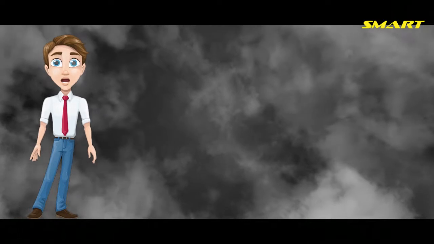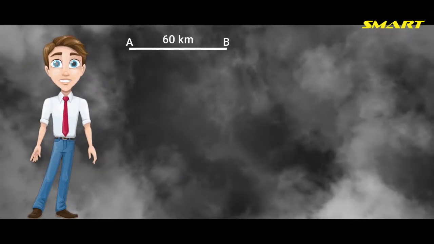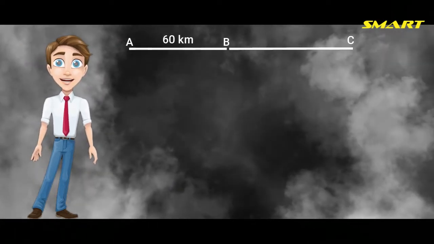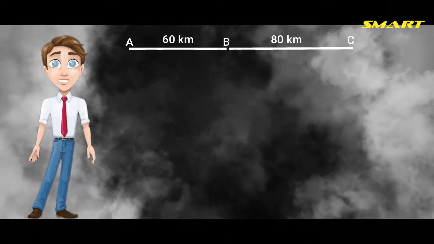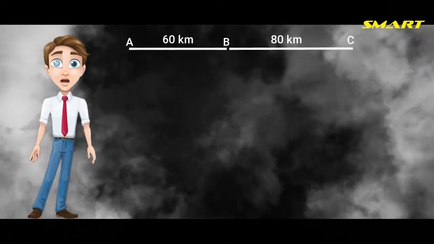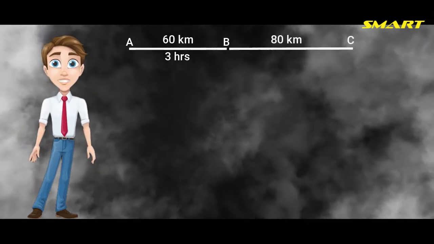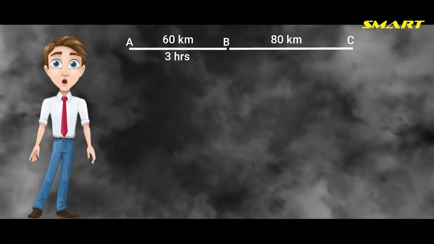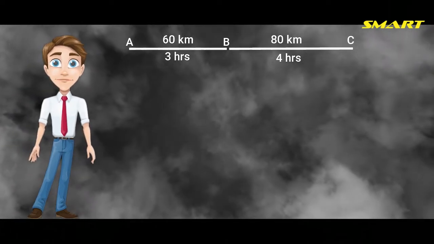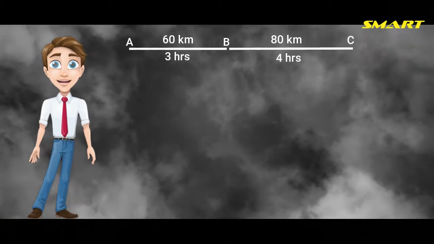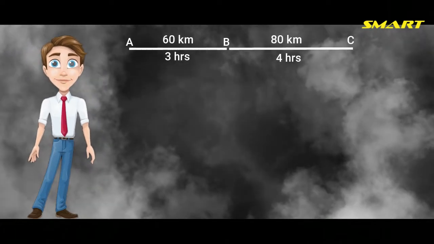Distance between city A and B is 60 km and B and C is 80 km. And traveling from city A to city B you took about 3 hours and from city B to city C you took about 4 hours. Then what will be the average speed of your journey?